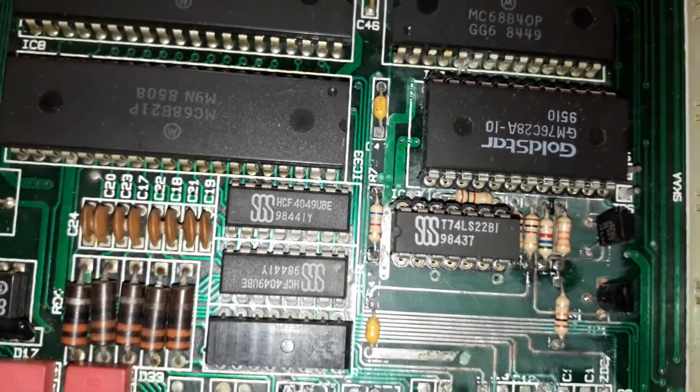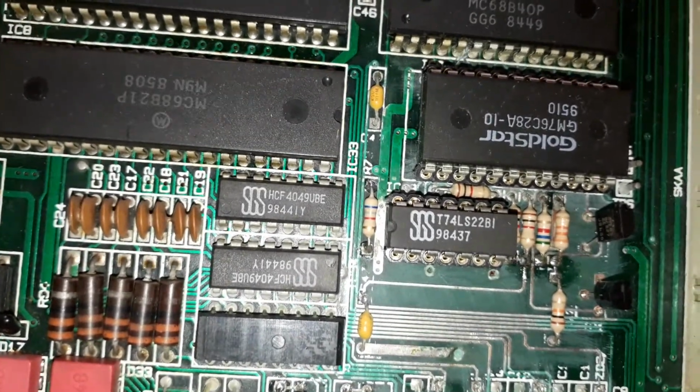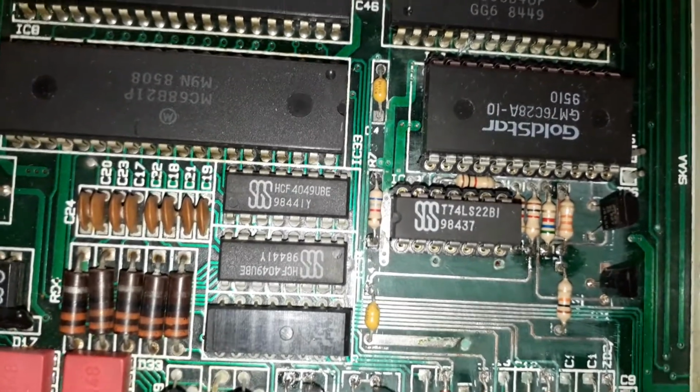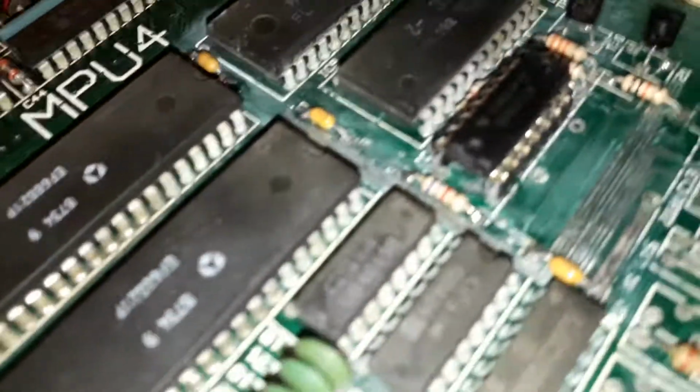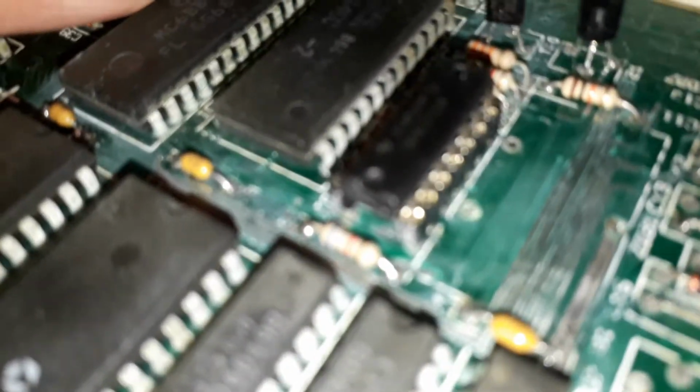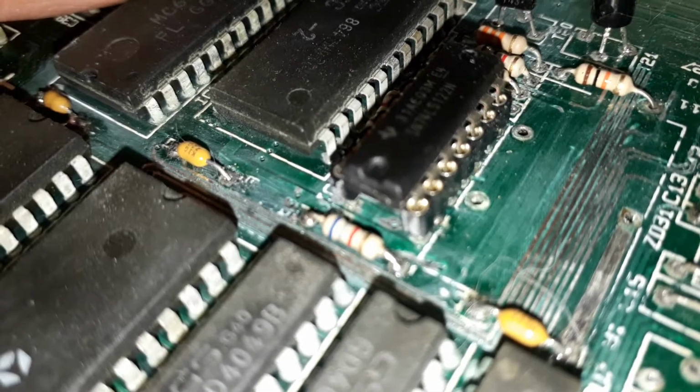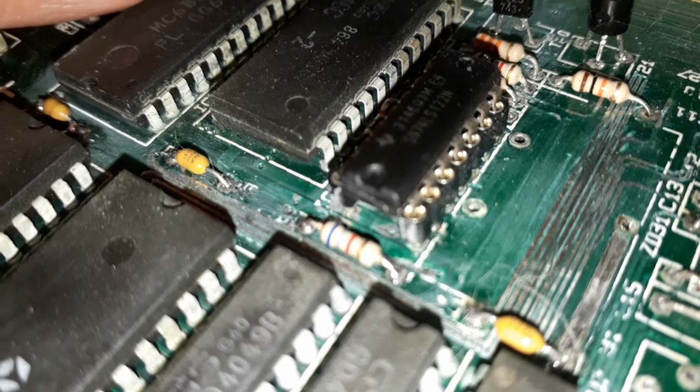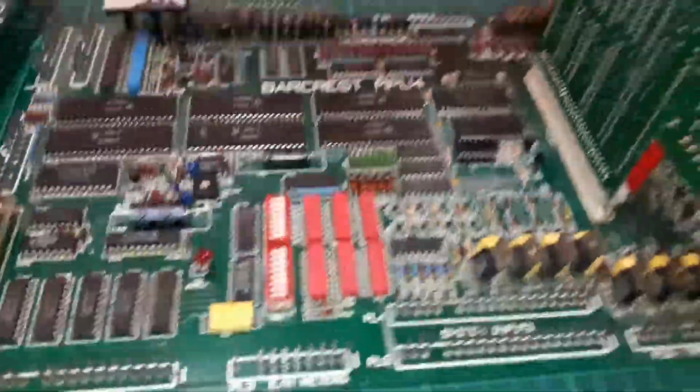What should be on the board at the IC19 location is a 74LS22. It's a multi-input gate. And I don't know if this will focus in, but what's on the board here is a 74LS122, which is a monostable multivibrator. It's a bloody timer.